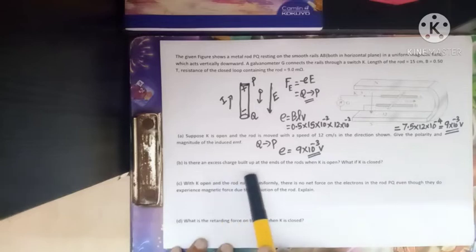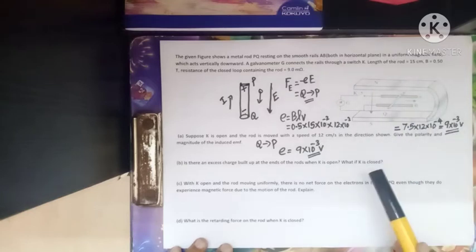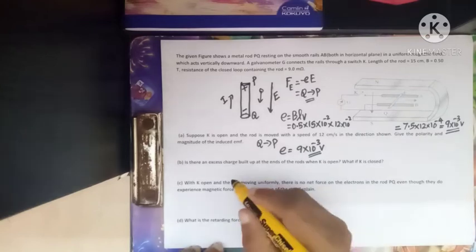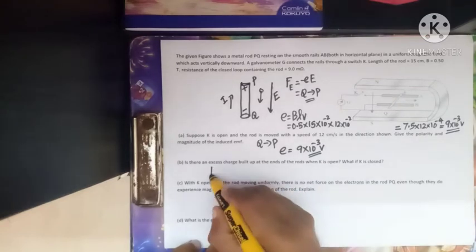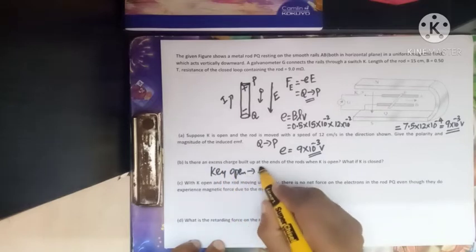Now the second part. Is there an excess charge built up at the ends of the rod when the key is open? Yes, when the key is open, there is excess charge: positive charge at P, negative at Q. So there's an excess charge developed. So for the first part, I can write, when key is open, excess charge.